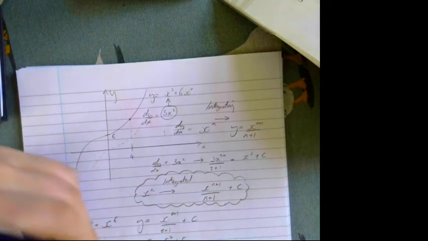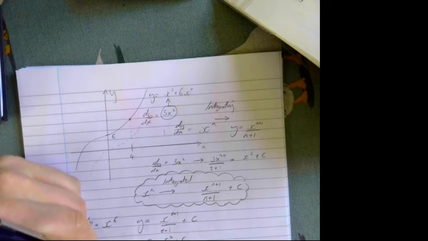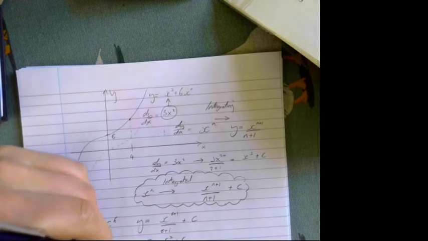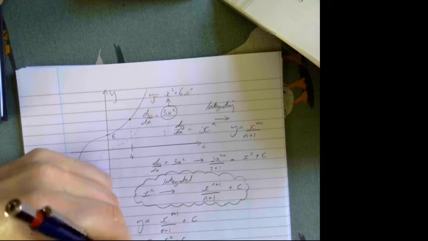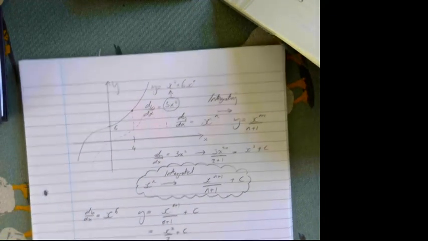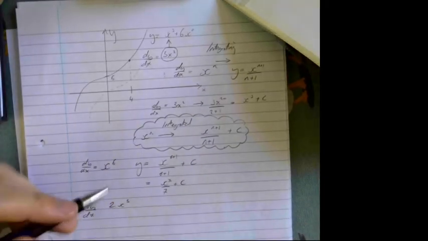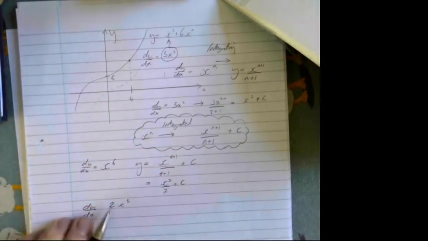If I was trying to integrate some differential function like 2x to the power of 3, well, the 2 here is just a constant, so I'm just going to treat whatever the integral of x cubed is going to be, and multiply that ultimately by 2.